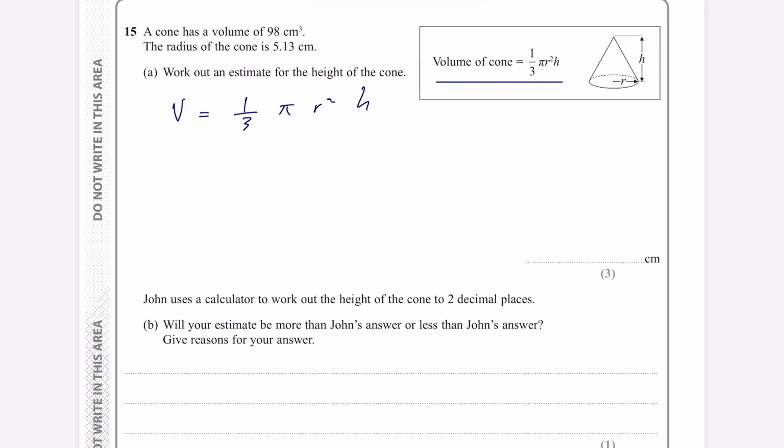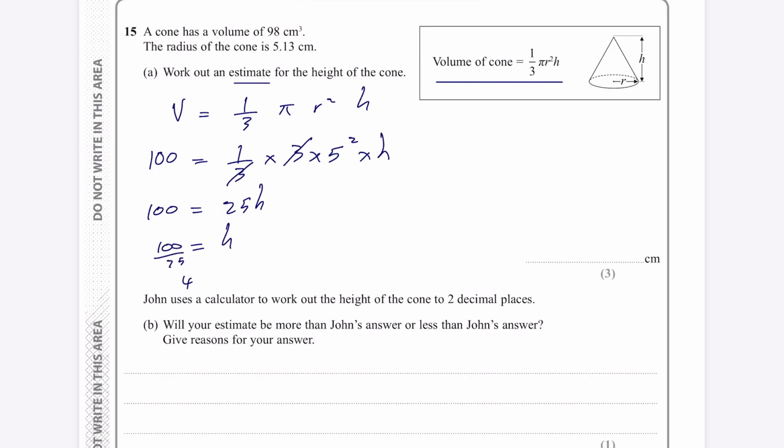It says work out an estimate, so we're going to make our life a bit easier and make these numbers easier for us. So the 98 can become 100, it's an easy number to work with, so that's 1/3 times pi can become 3 because we're estimating. The radius can become 5 because it'll make our life easier, so then we're left with 100 is equal to 1/3 times 3, so these two just cancel out, and then that becomes 5 squared, which is 25 height, and if I divide each side by 25, that then becomes 100 over 25 is equal to height, which is 4 is equal to the height.